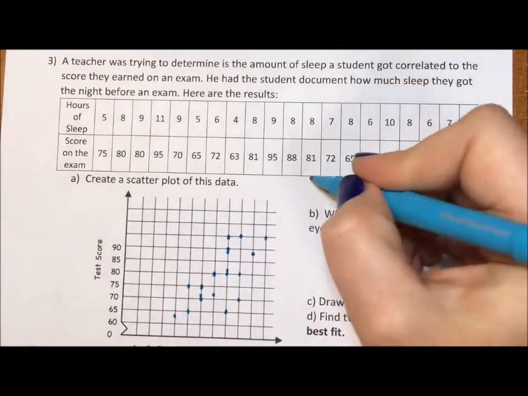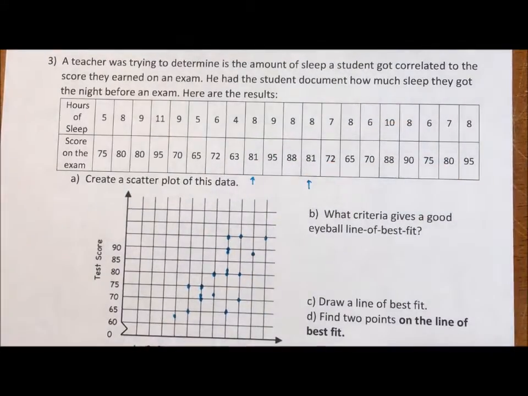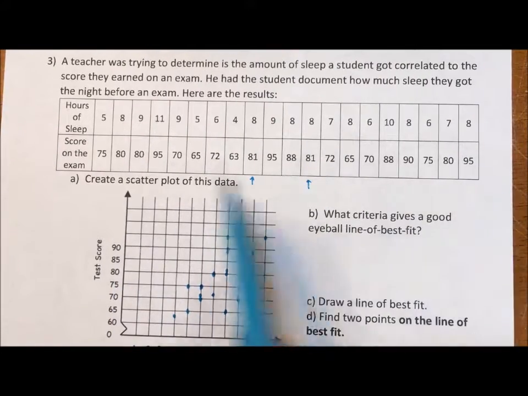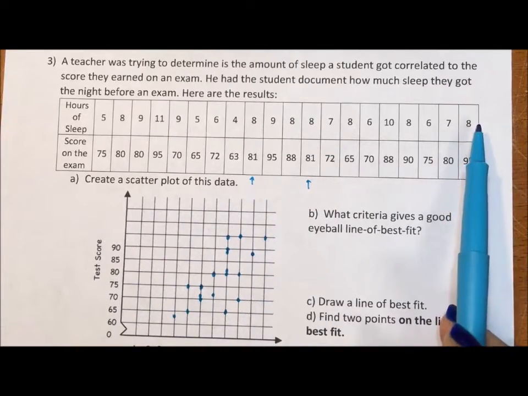I do want you to note that there are two data points that are the same. That's pretty common when you're talking about data points. This is a pretty good scattering of points, but usually if there's like 60 points on an exam, there are certain grades that you're going to see over and over. And there's only so much difference in how sleep is being given to you as a number.